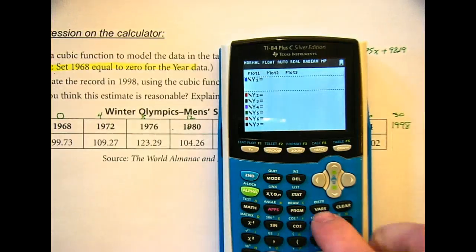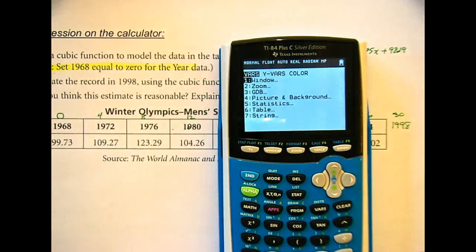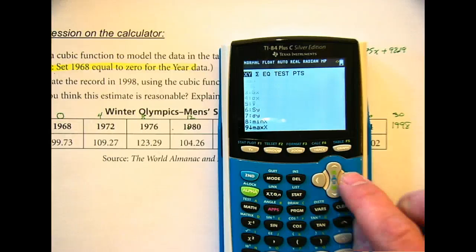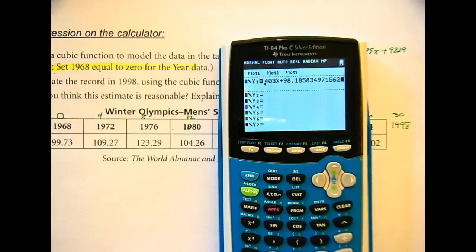Yeah, we're going to click in the y equals. Make sure you're here. Hit vars. And then you go down to option 5, statistics. And then you arrow over to EQ, and number 1. Option 1, regression equation. It'll take the last regression equation you had. Well done, Cody.